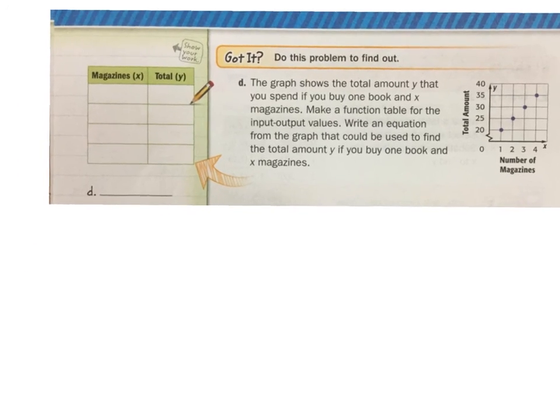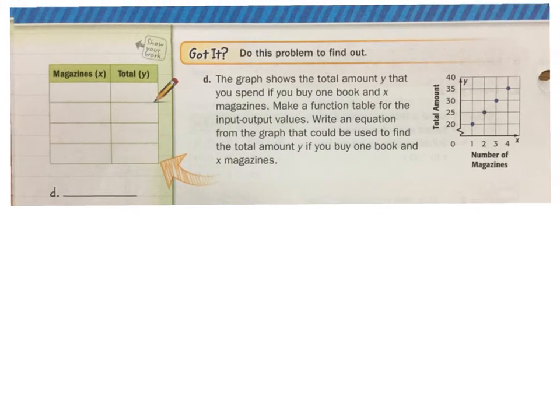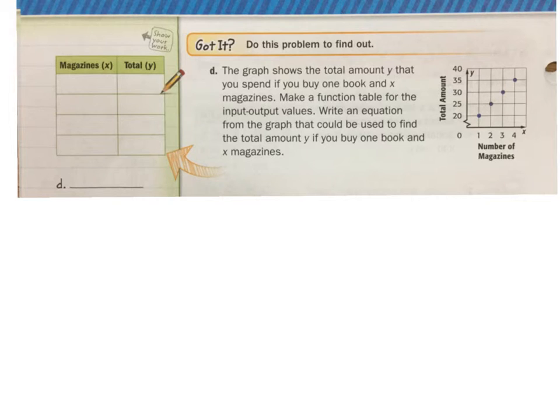Last one here. A got it problem. If you want to try this one on your own, pause the video, and then come back and see how I do it. You can do that, or you can just watch as I go ahead and do this. The graph shows the total amount of money that you spend to buy magazines. Okay, so my y, which is over here, is the amount of money I spent, and the x, which is right on this line, is the number of magazines I bought. Okay, so this is my input, this is my output.